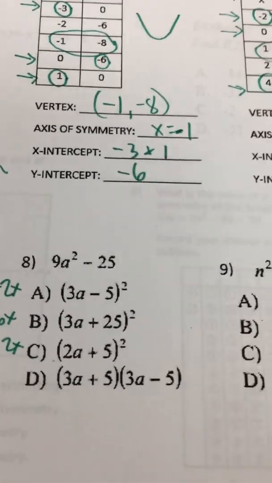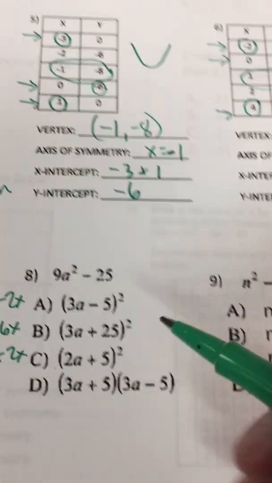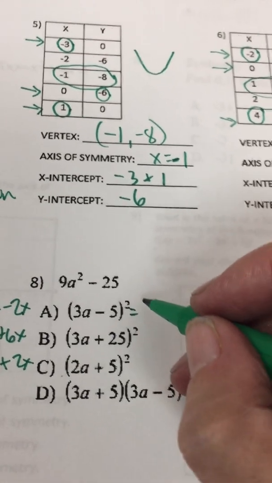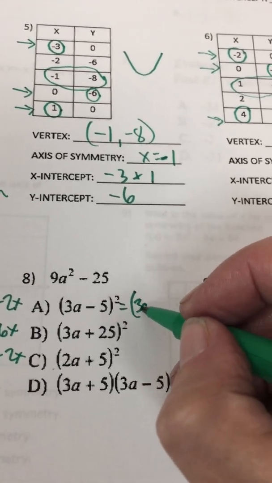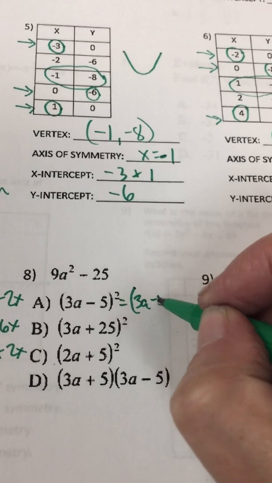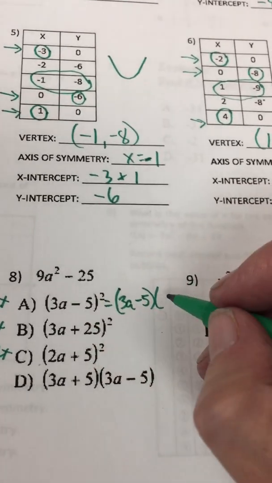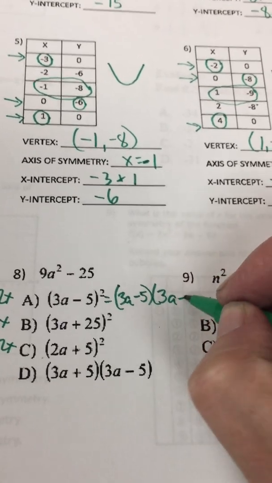9a squared minus 25. Now all these answers, so these two things are being multiplied together to give you that. Since this thing is being shown as squared, rewrite it as the two binomials. This is 3a minus 5 times. Now this is being squared. That means this thing's being multiplied times itself. So this is another 3a minus 5.